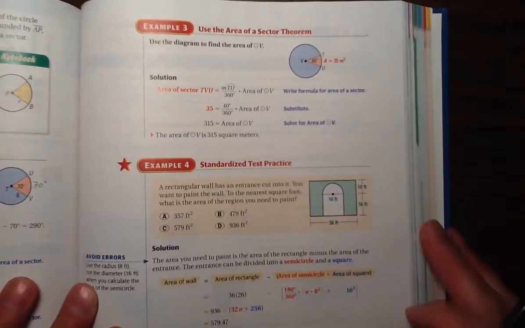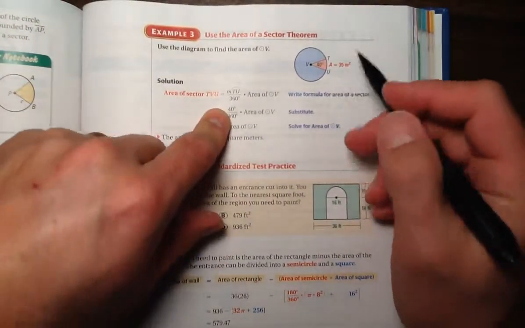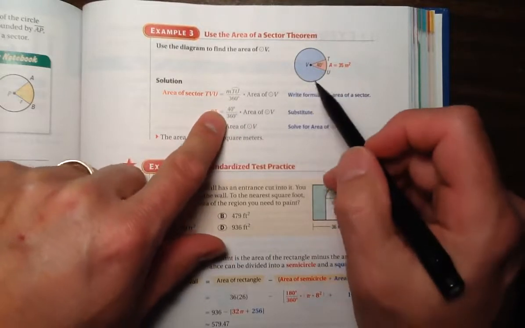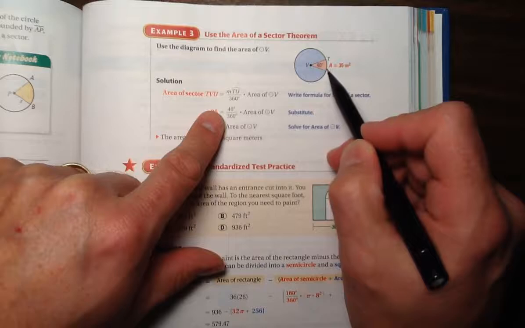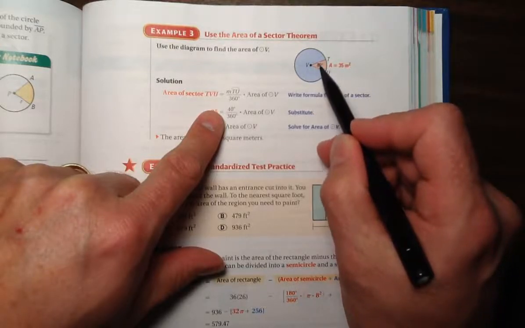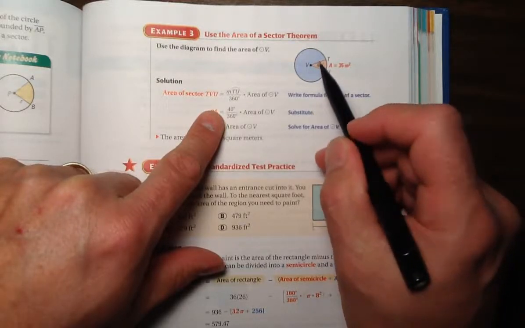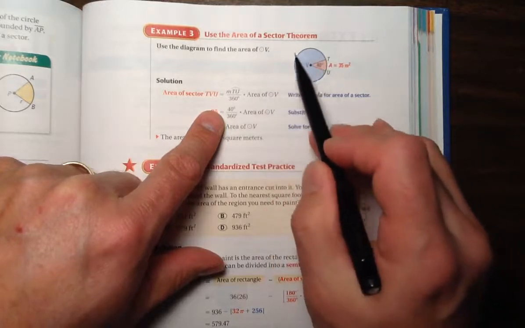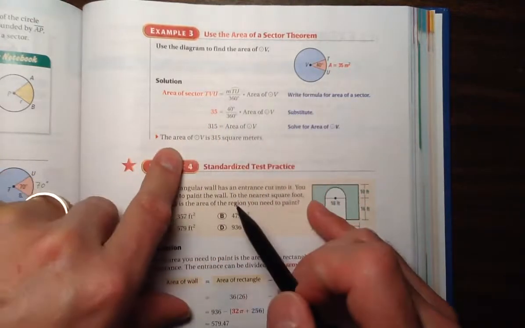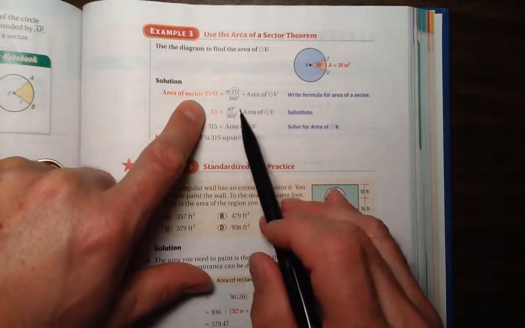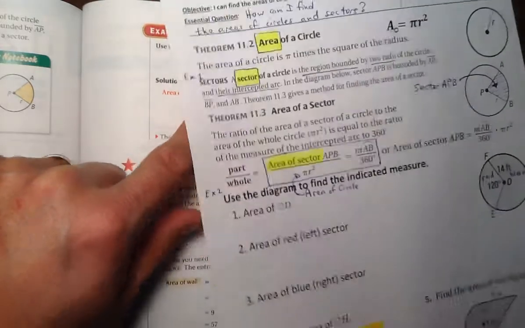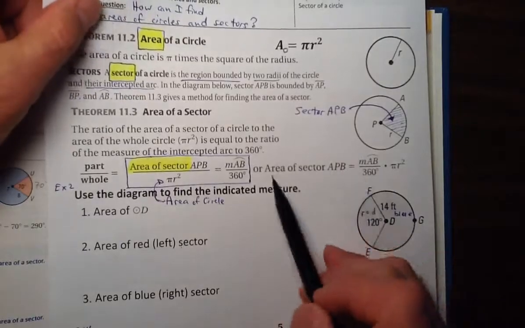And now we're ready for example 3 in the book. In this case, same concept that we've been working with, except here they give you the area of the sector and also the measure of the central angle, and they want you to find the area of the entire circle. So let's go back to our proportion. Is that what they did here? No, they didn't. They still started with this other formula here to the right.